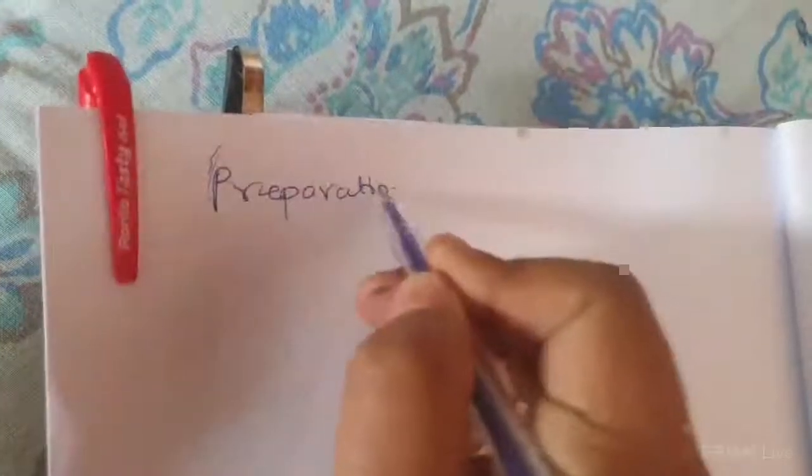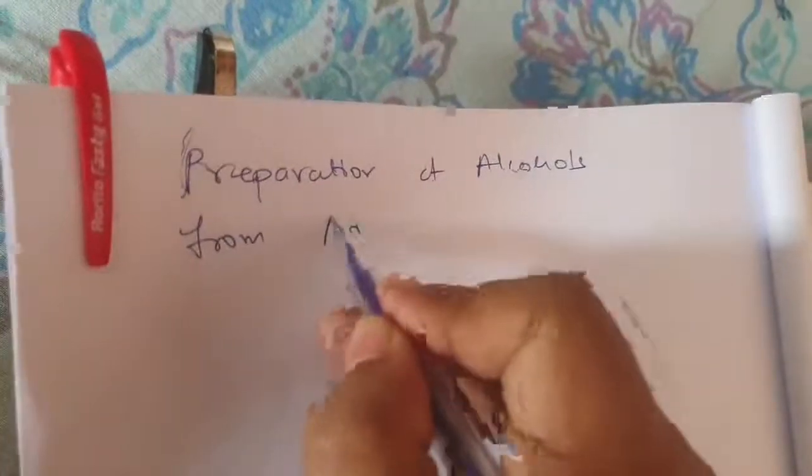Okay. Preparation of alcohols from aldehydes and ketones.